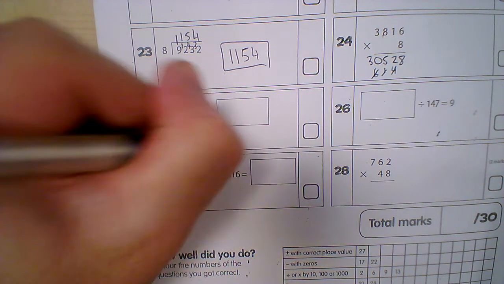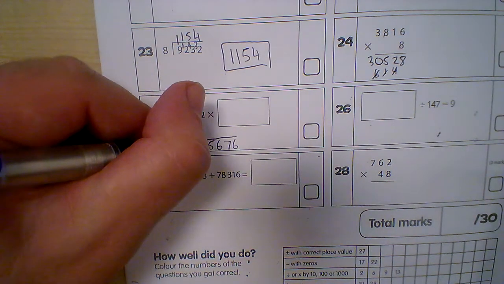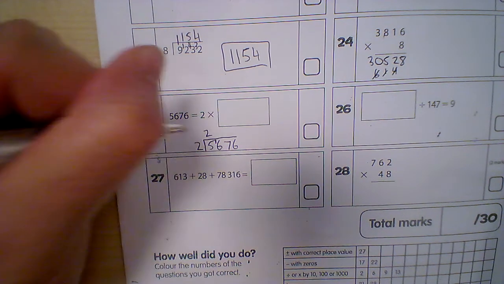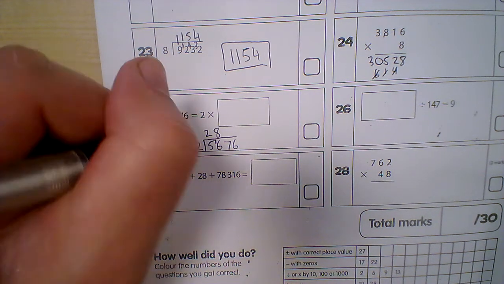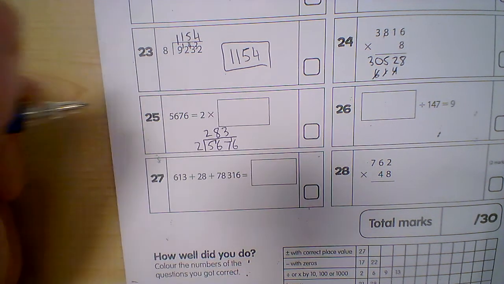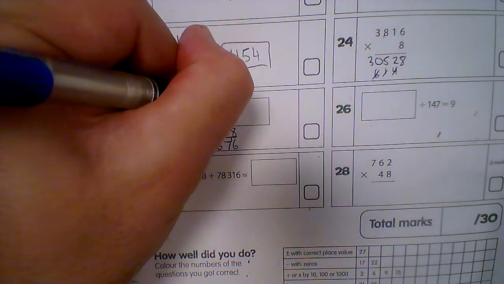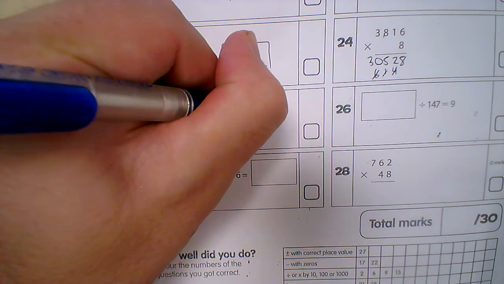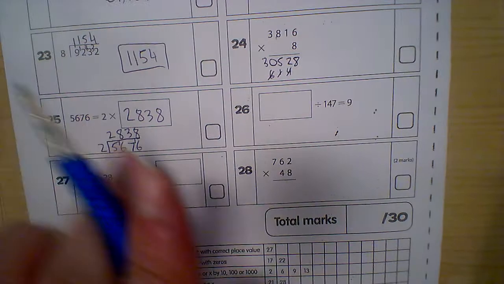5, 6, 7, 6, 2 goes there. How many 2's go into 5? 2, 1 left over. How many 2's go into 16? 8, no remainder. How many 2's go into 7? 3, 1 left over. How many 2's go into 16? 8, nothing left over. 2,838 times by 2 will give you that.